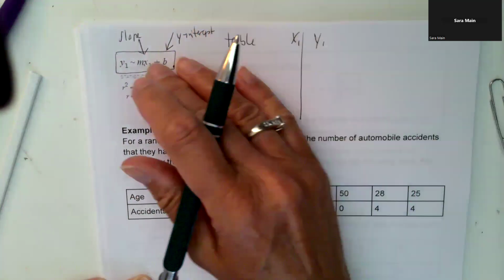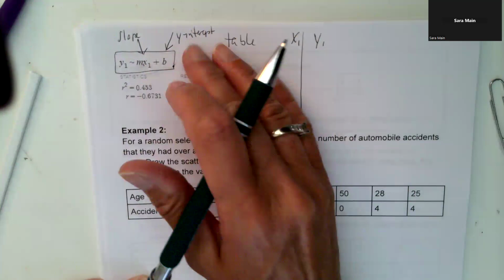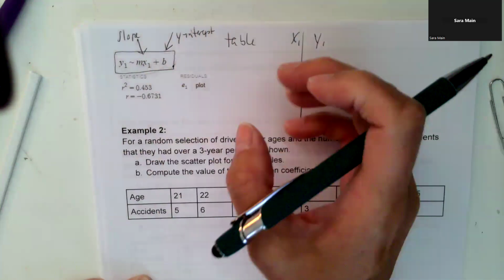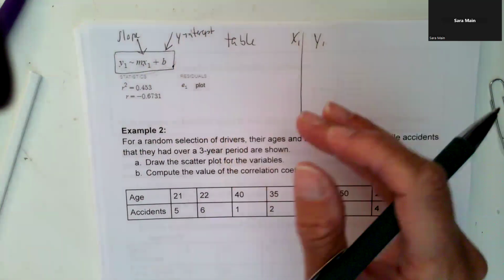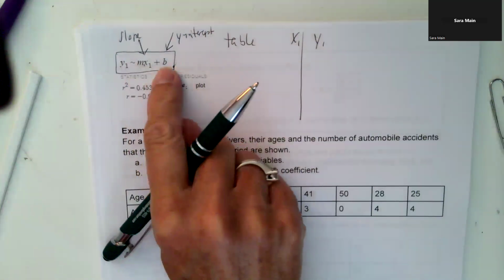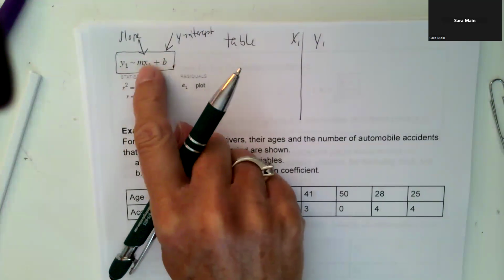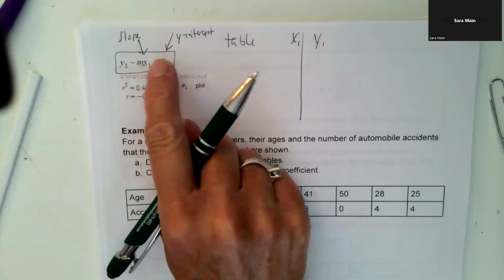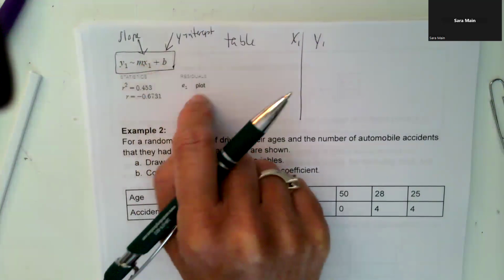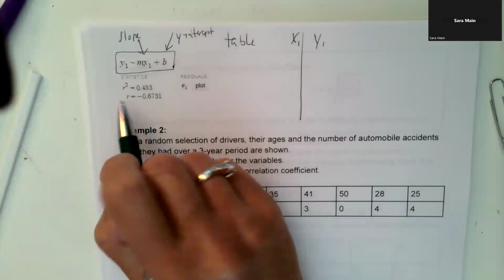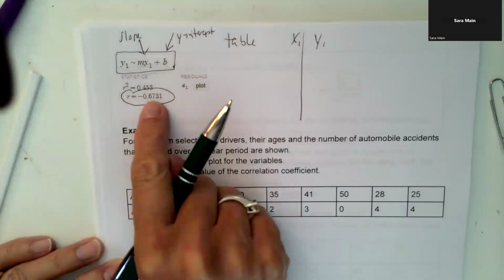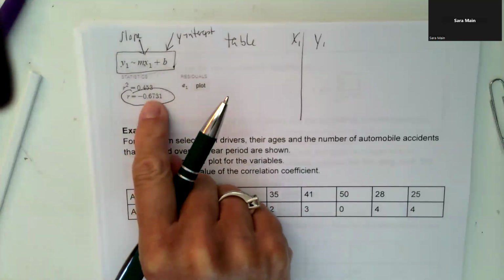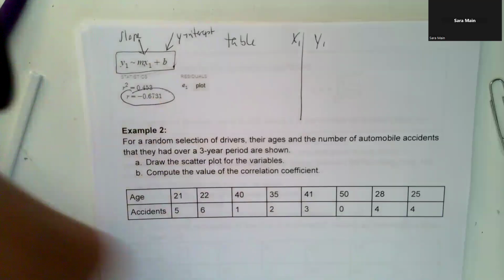Now, we're not going to spend a lot of time in this class going through the slope and intercept and what they mean and everything, but we're basically just going to use a scatter plot for a visual look, and then we're going to use this equation modeling. So this is modeling, it's what's called a regression equation, a linear regression equation. And this R is our correlation coefficient, and that tells us how well the data fits a linear model.